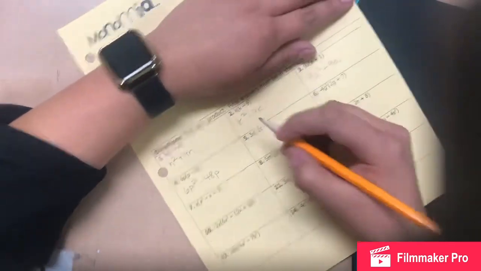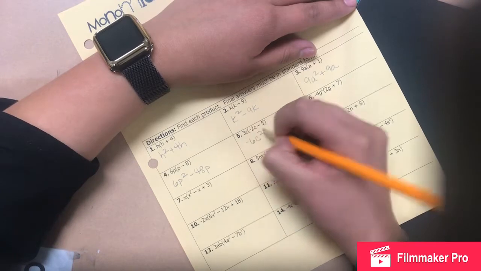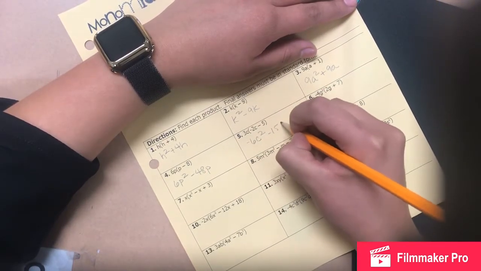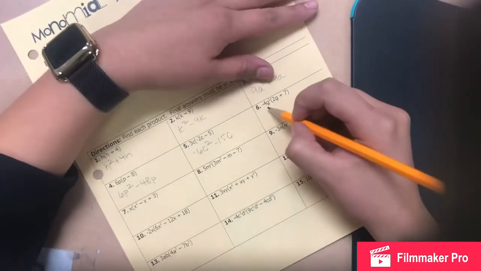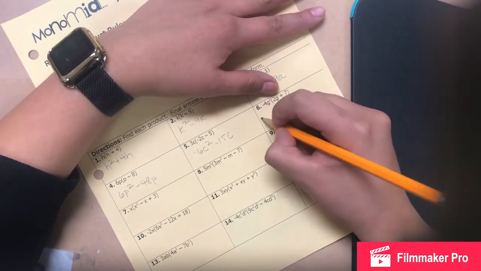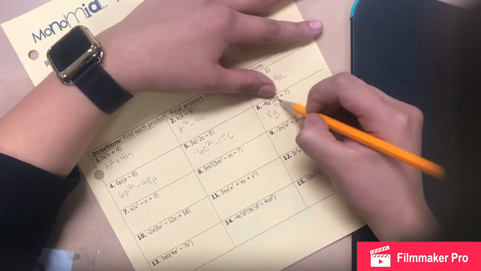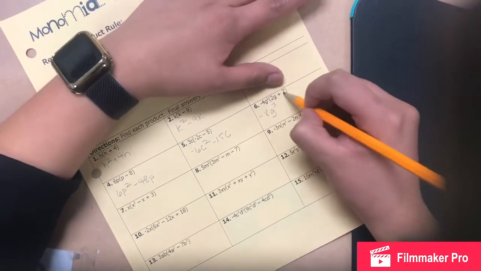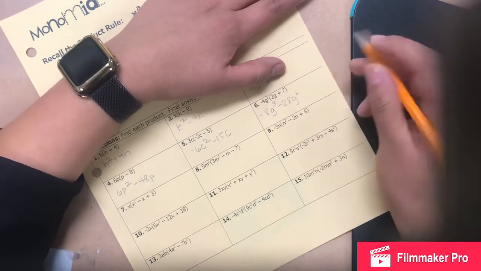Number 5, 3c times negative 2c is negative 6c squared. 3c times negative 5 is negative 15c. Then number 6, negative 4g squared times 2g. So negative 4 times 2 is negative 8. G squared times g is g cubed because 2 plus 1 is 3. Negative 4g squared times 7, negative 4 times 7 is negative 28. And then g squared times nothing is g squared.